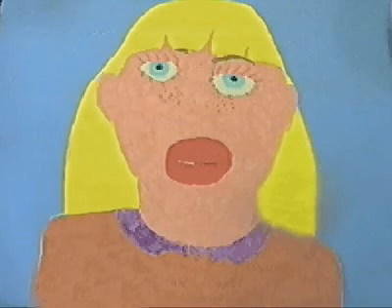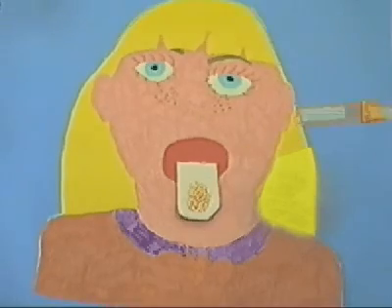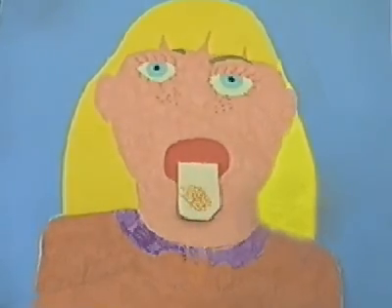This is a demonstration of dissolving. The girl is putting sherbet on her tongue and it is dissolving.